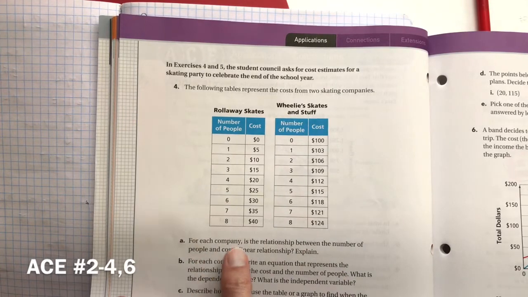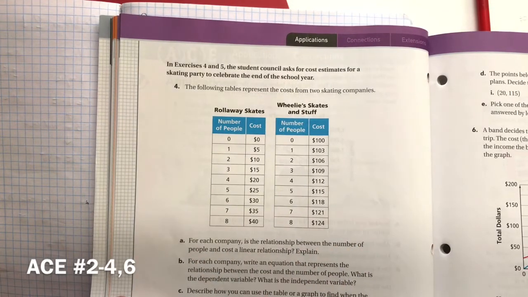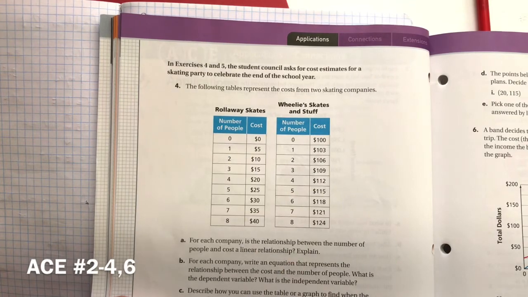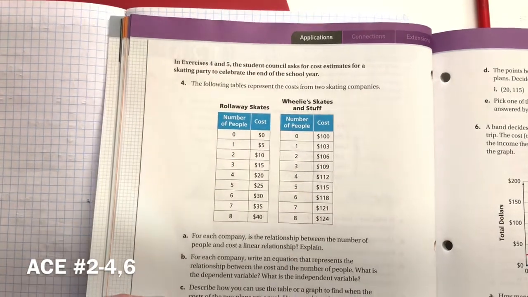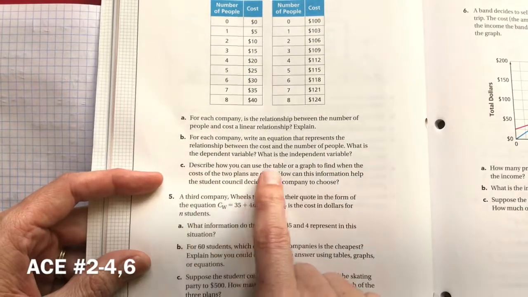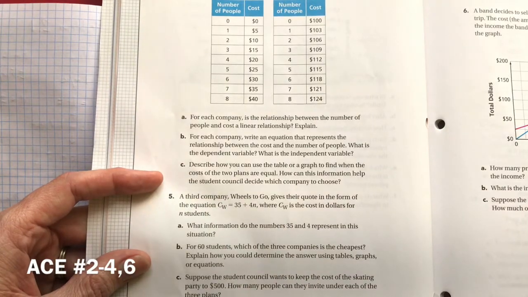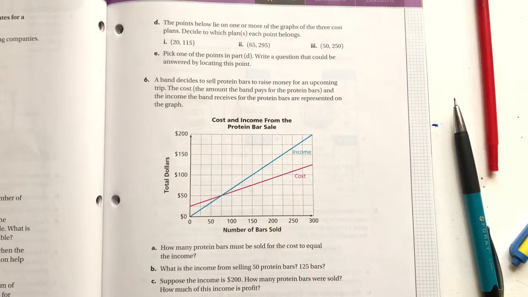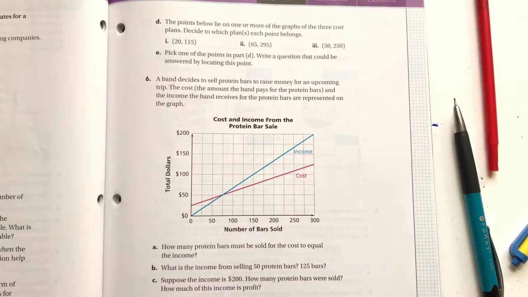So they ask you, look at these very carefully. Are these going to be linear? They ask you to write an equation for these. What's the dependent variable? What's the independent variable? And then describe how you could use a table or a graph to find the cost of those two plans. And then number 6, the band decides to sell protein bars. You have the graph here and do this work as well.